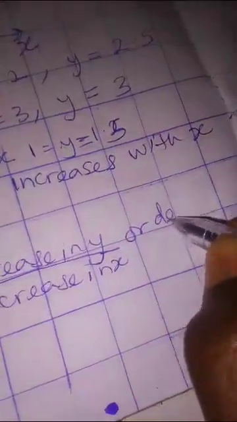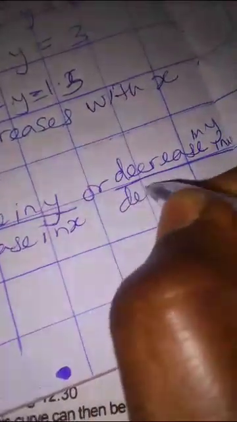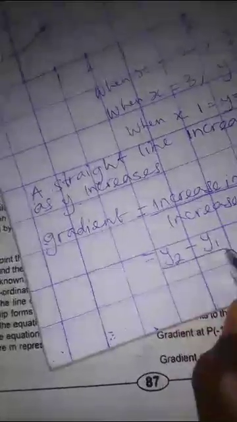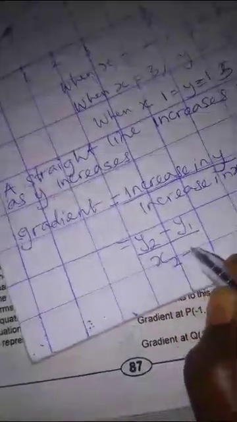Or decrease in y over decrease in x. So after you have gone through this, for my increase in y, I can say y2 minus y1 over x2 minus x1. So my gradient for this graph I plot, this is my y1.